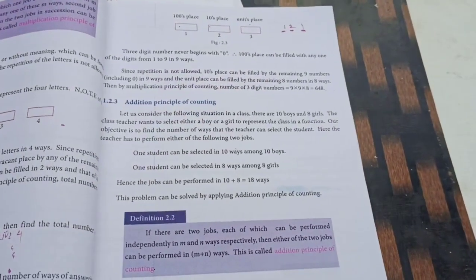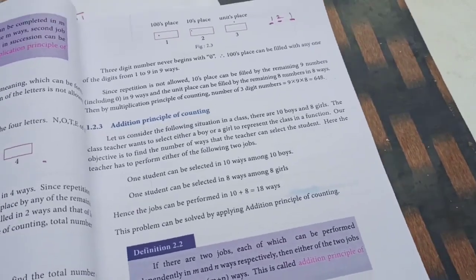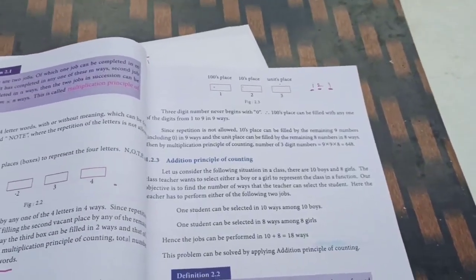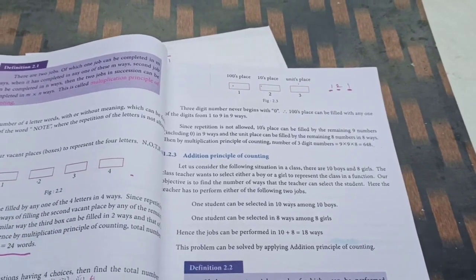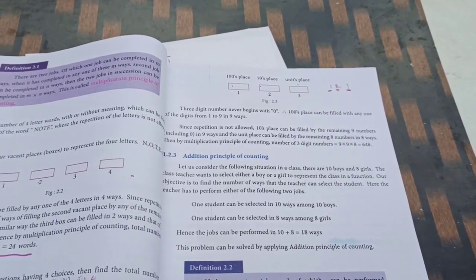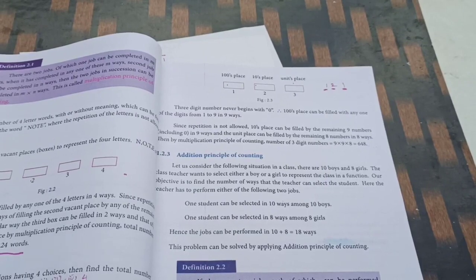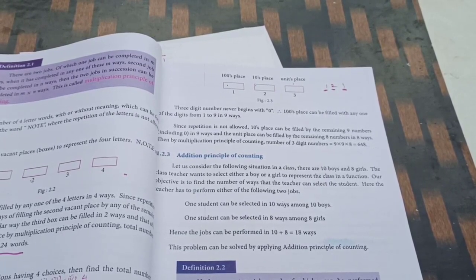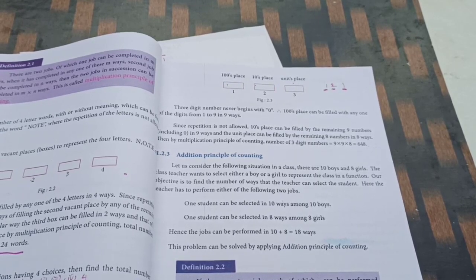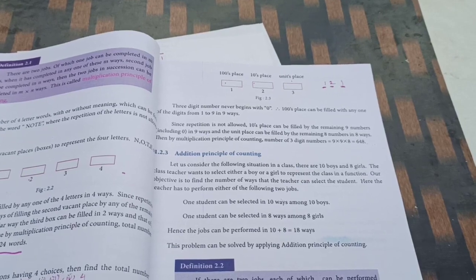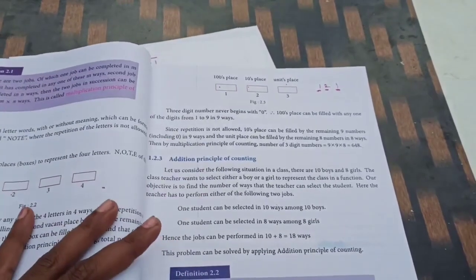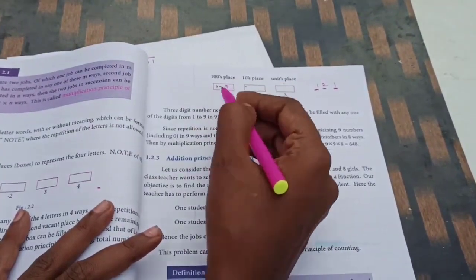Correct? So now only I explained to you. If it is a 3-digit number, what are the possibilities? It never starts with 0. It will start from 1 or 2 or 3 or 4 or 5 or 6 or 7 or 8 or 9. So I said the smallest 3-digit number is 100, the biggest is 999. So the hundreds place only will come from 1 to 9.